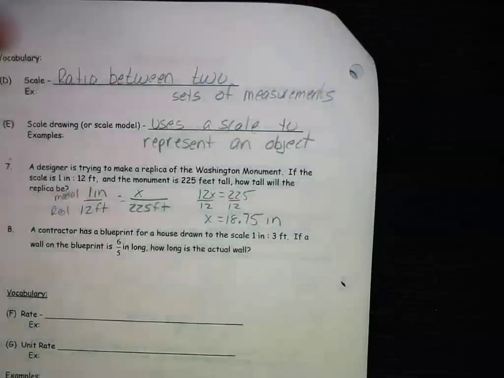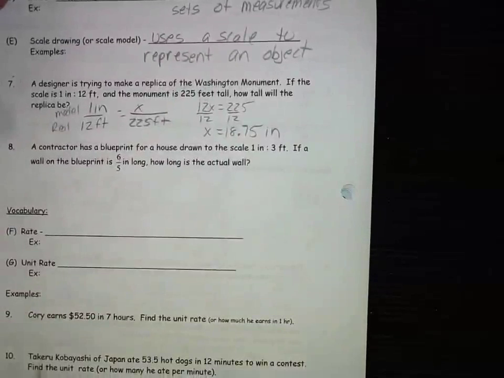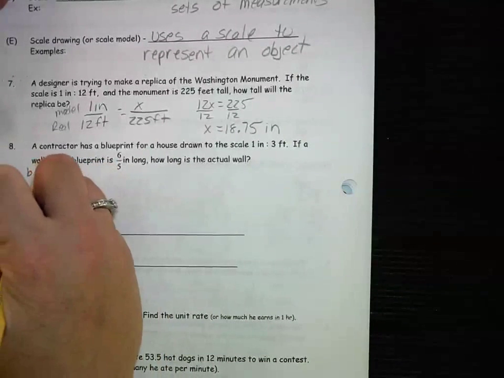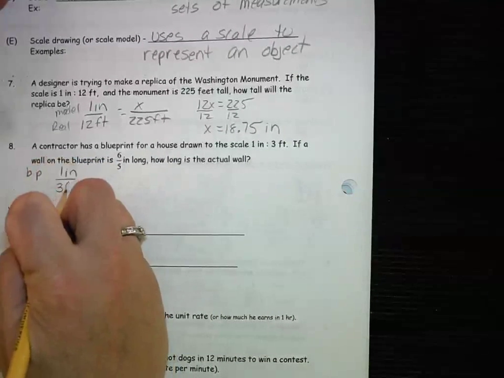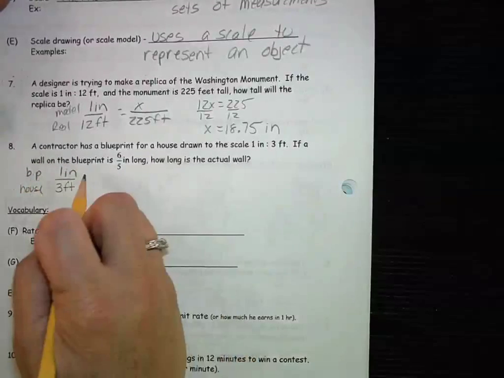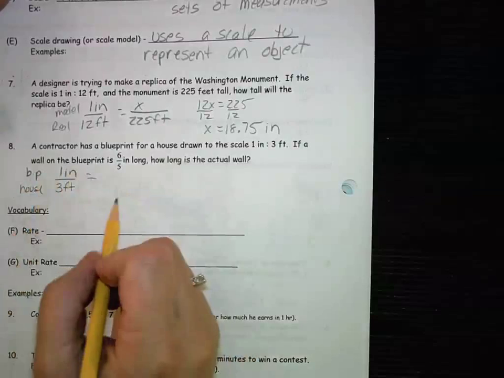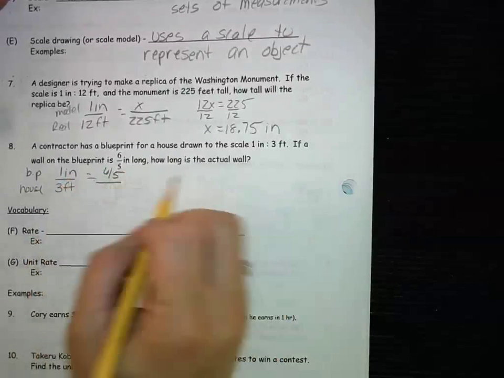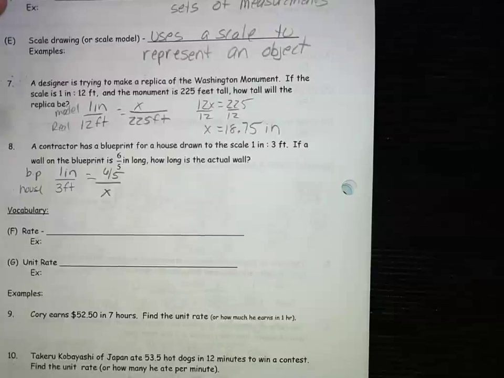Number 8, a contractor has a blueprint for a house. So 1 inch on the blueprint is 3 feet on the house. If the wall on the blueprint is 6/5 inches long, how long will the actual wall be?